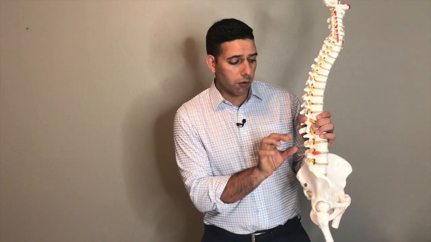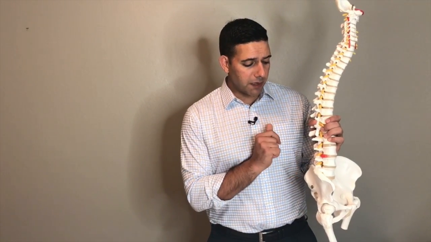That red area you see is what we call a slip, or it's pushing out. Now the jelly, the important part, the jelly is still in the container. It's still in the annular shell. So it might just be rubbing against that nerve there. Much easier to treat.